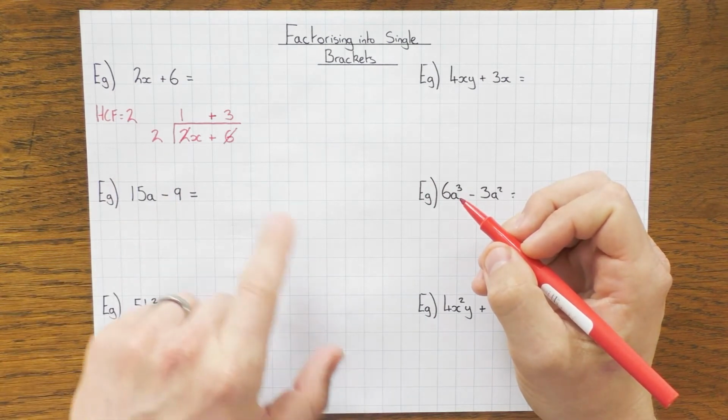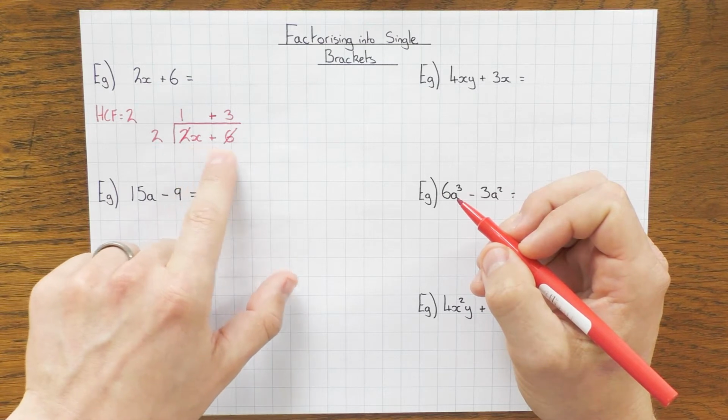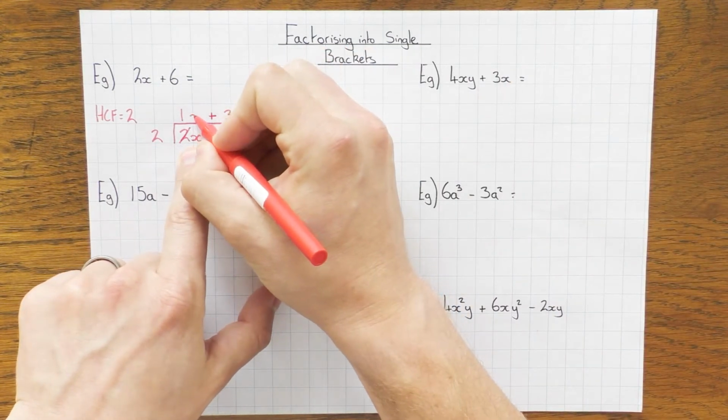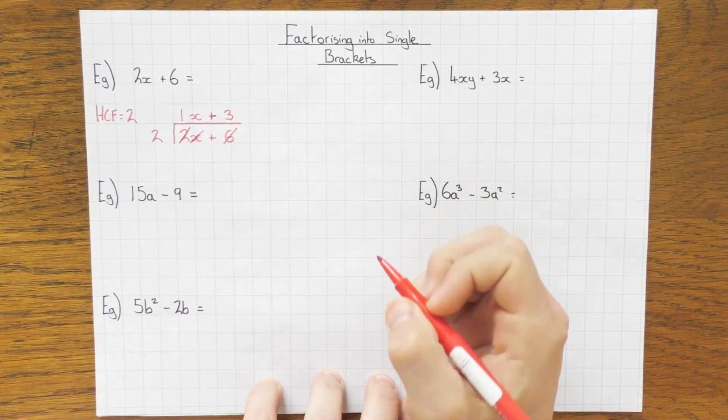We'll then have a look at the letters, and see if any letters need to come out. But in this case, I'm only left with the x, so I can't cancel anything out. We'll do an example of that later. So what am I left with? I'm left with x, so that just goes up the top there, and I've dealt with that.